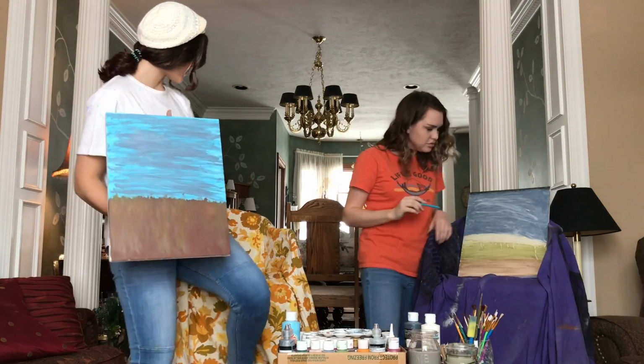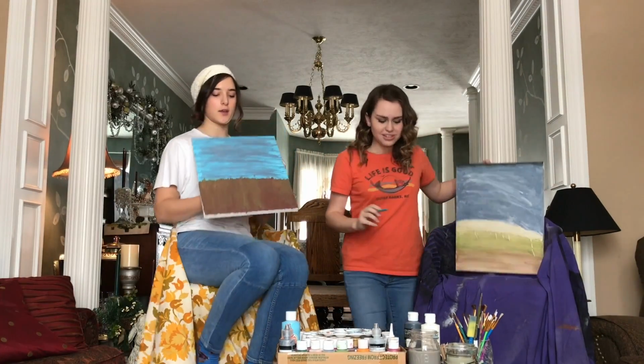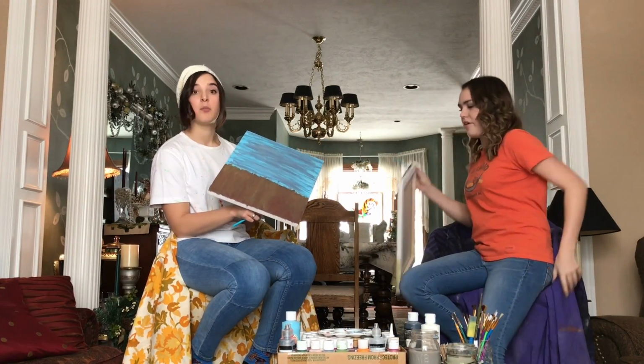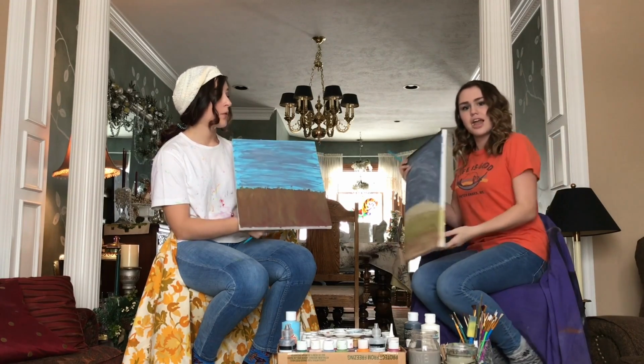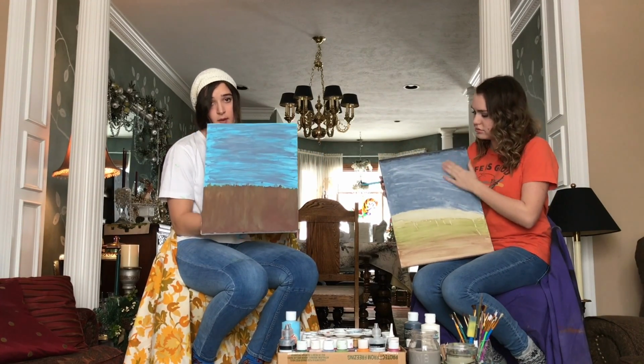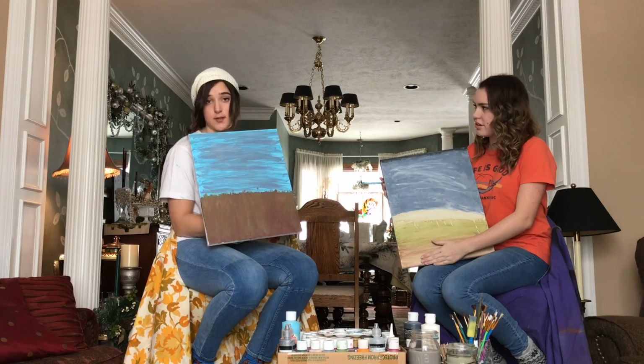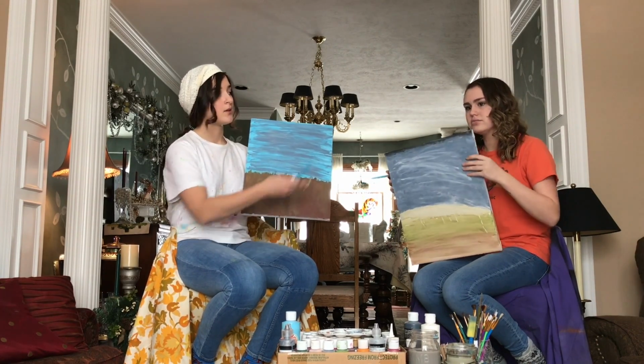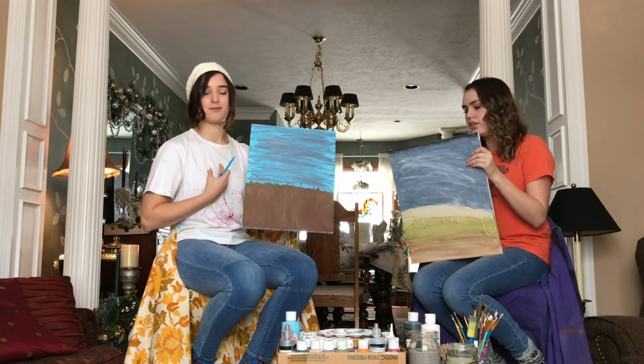Now you're really going to get to see our artistic abilities as we sketch our subjects onto these lovely backgrounds. So we're both going to be painting the same thing, the Virgin Mother and Baby Jesus, but you will very clearly see a difference in Beatrice's style and mine.